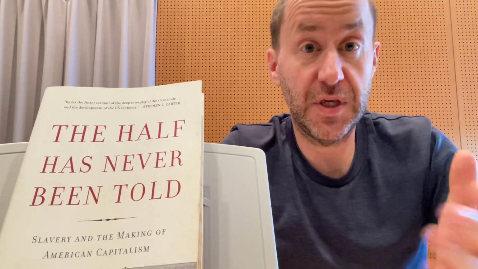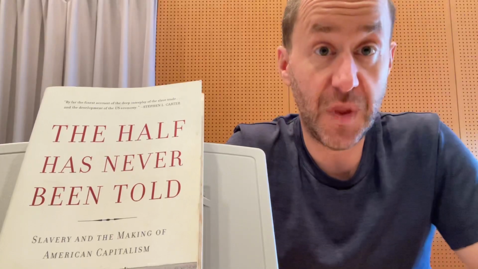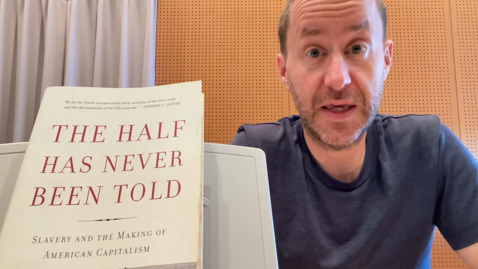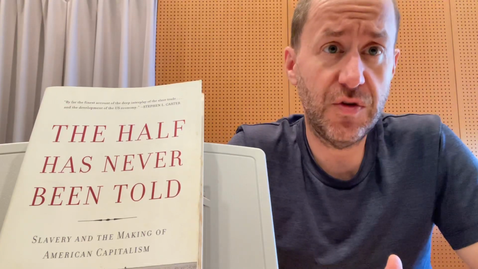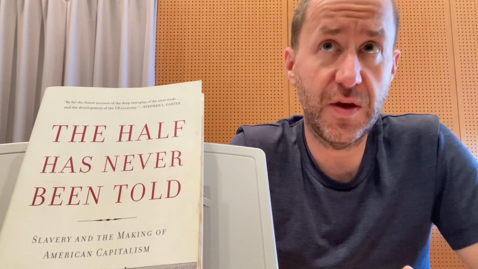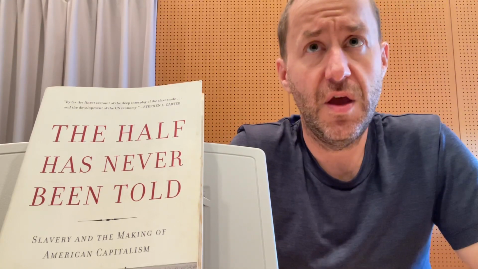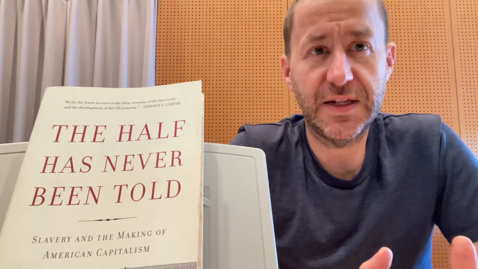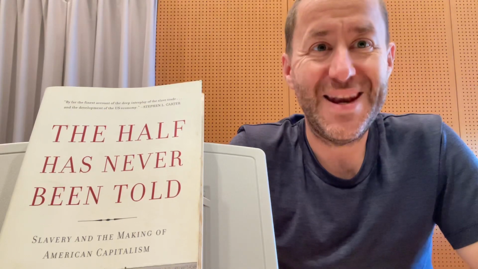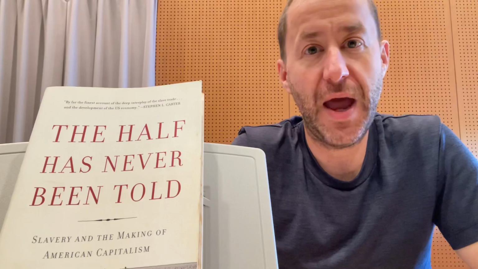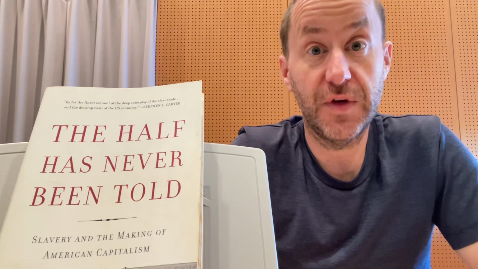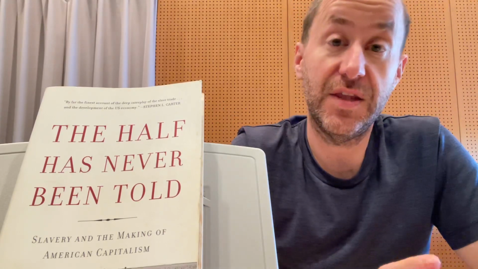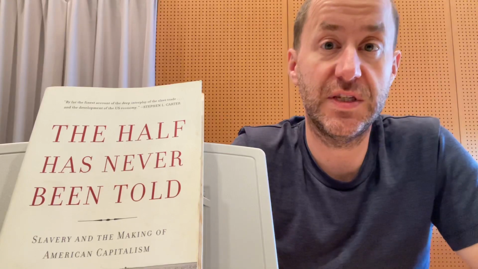And as part of that, I'm going to be talking about how I've used this book here, The Half Has Never Been Told by Edward E. Baptist, that came out back in 2014. The reason I use this in my teaching is that when you are teaching United States civil rights, you'll tend to find that students often struggle to really understand the deep nature of segregation and the impact of centuries of slavery and segregation within American society, and the impact that had all the way through into the 20th century.